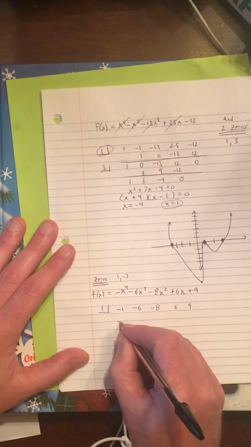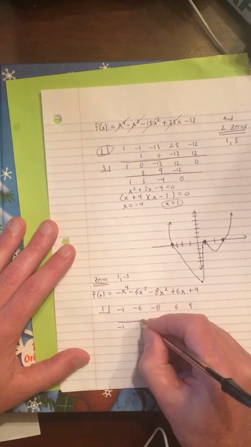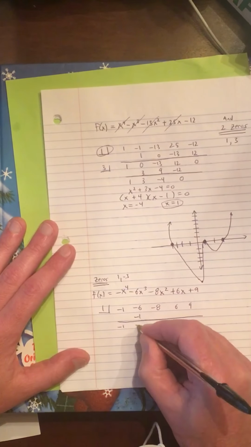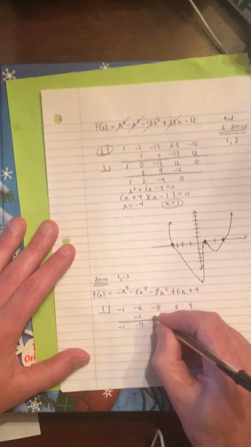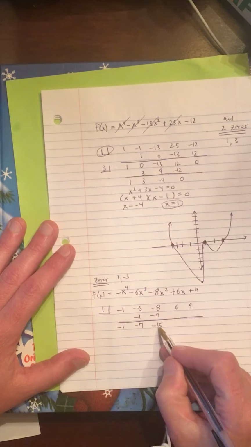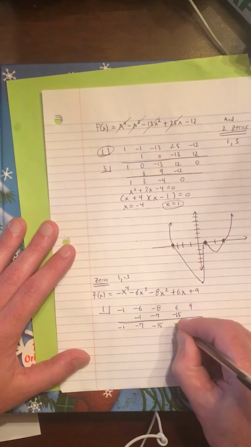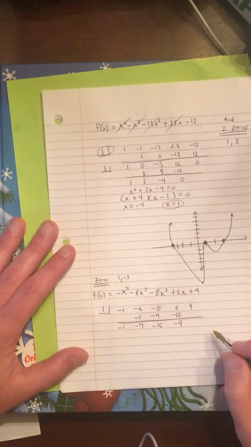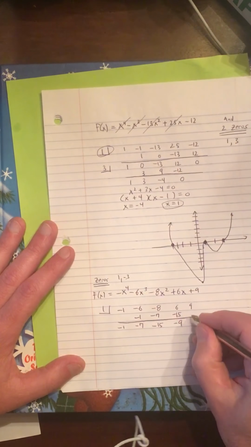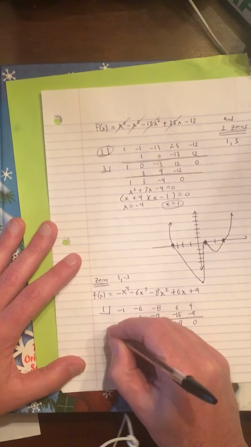Let's put the 1 there first. You bring the negative 1 down. 1 times negative 1 is negative 1. Add, negative 7. 1 times negative 7 is negative 7. Together, add that, negative 15. 1 times negative 15, this looks horrible. Negative 15 plus 6 gives you negative 9, and you see some light at the end of the tunnel. 1 times negative 9 gives you 0 here. What a glorious thing to see.